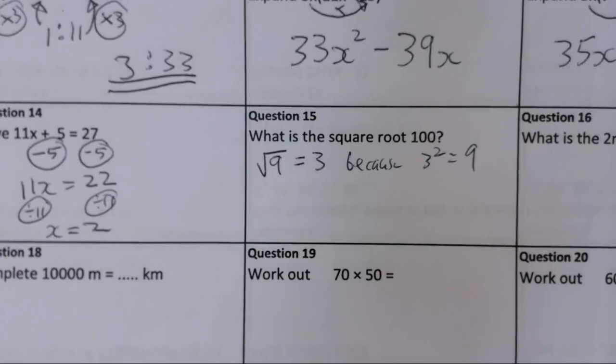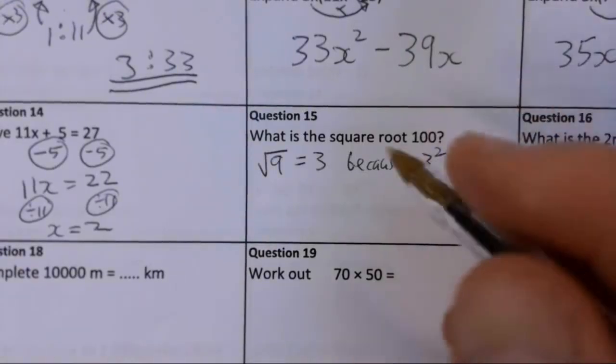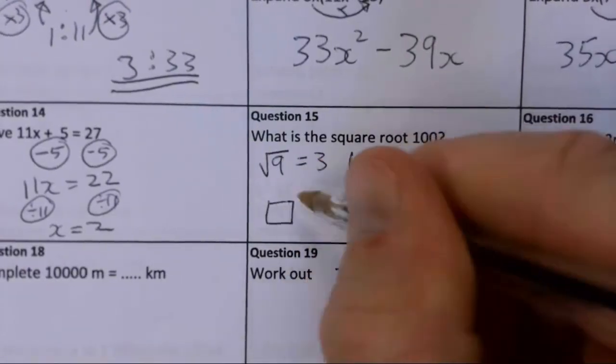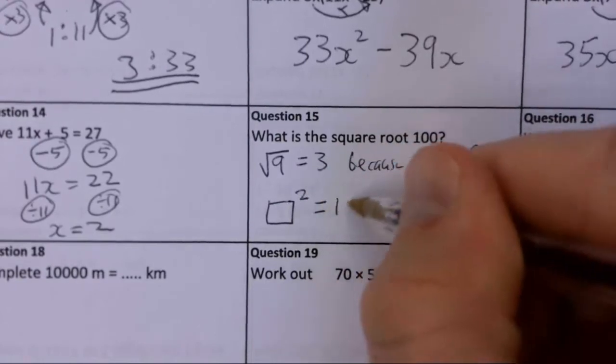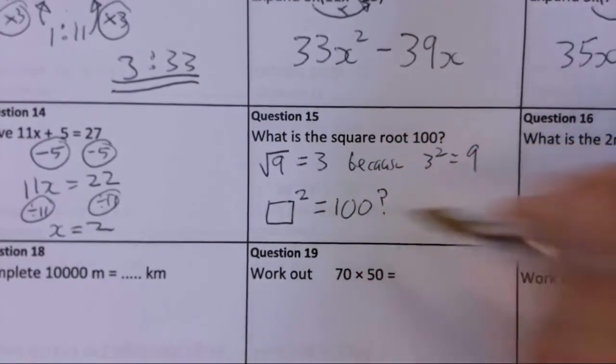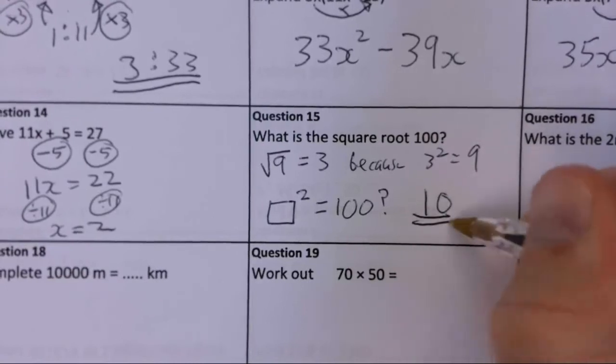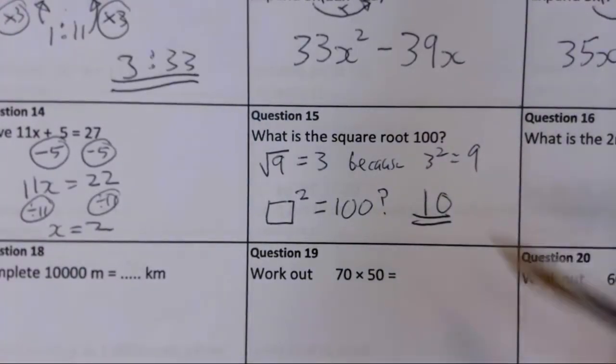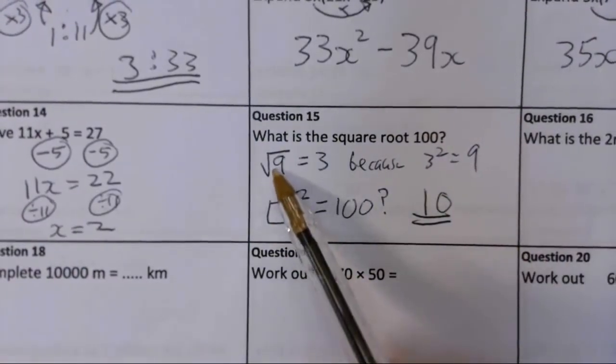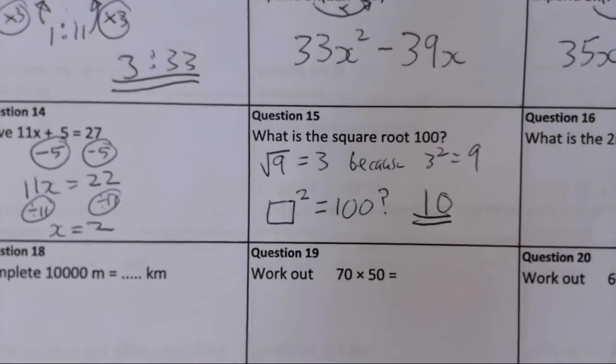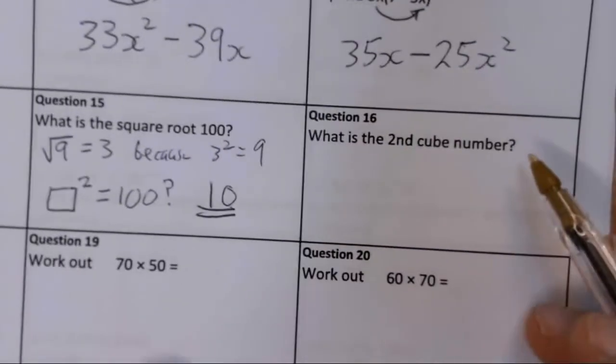So if I think about what number squared is 100, what number, when I times it by itself, is equal to 100? That's the question, and the answer here is 10. So this little symbol here is the square root symbol. And the question you should ask yourself is, what number multiplied by itself gives 100?